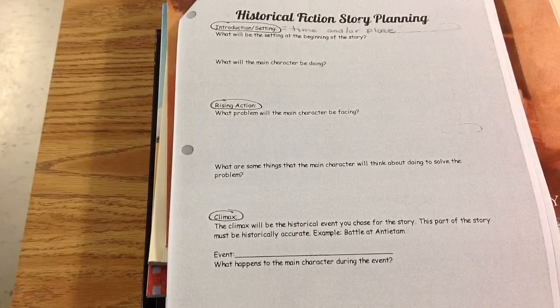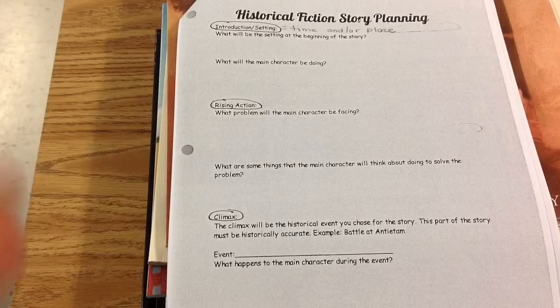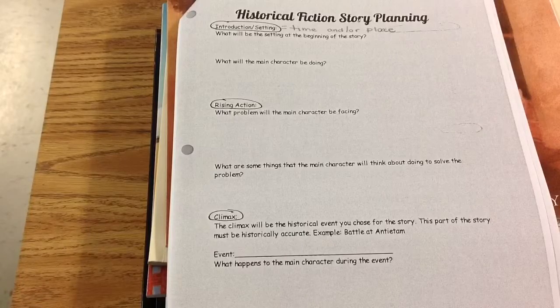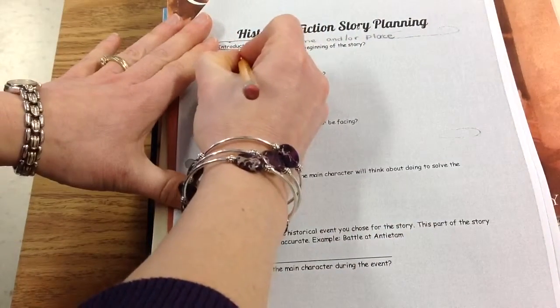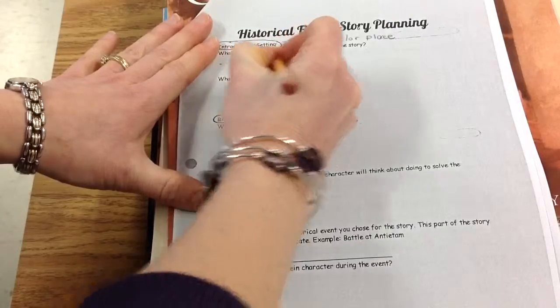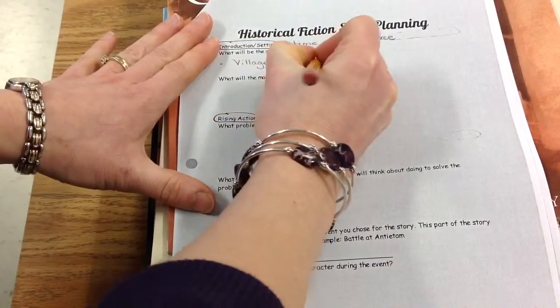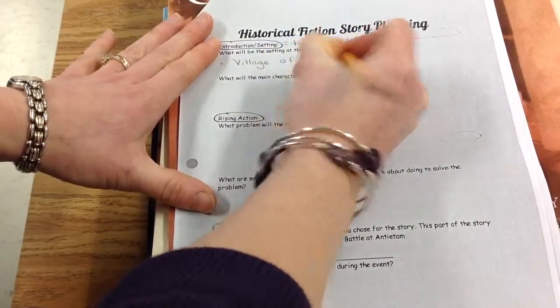So to figure out what the setting is at the beginning, you can either start where your story takes place, or you can start somewhere else. It doesn't matter. Mine is Pompeii. That's where it's going to take place. I think I'm actually going to start in Pompeii. So my setting at the beginning of the story is going to be in the village of Pompeii. They're going to start out there.